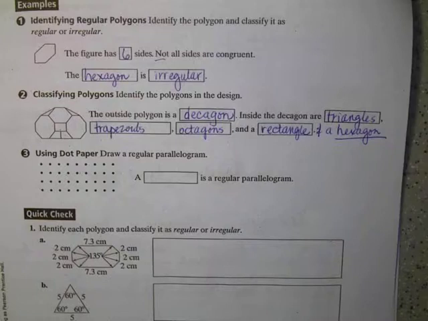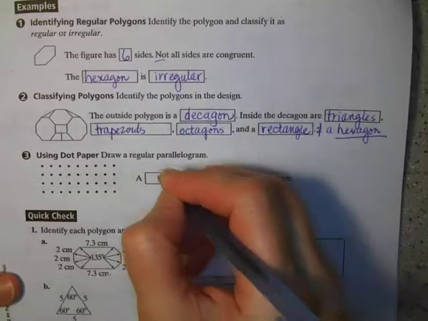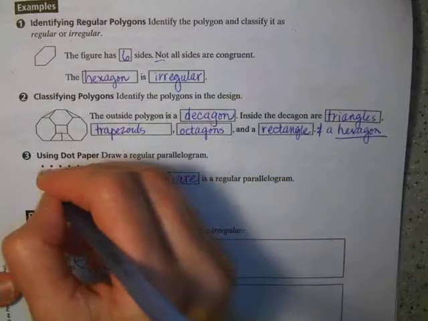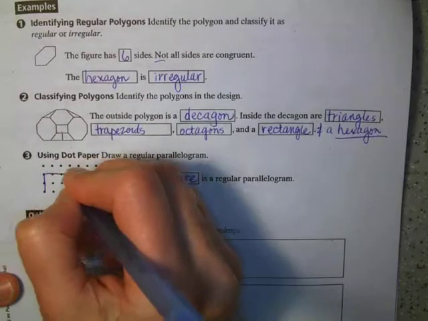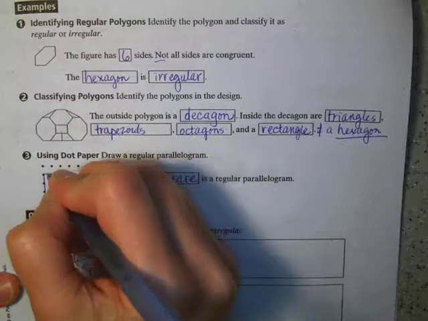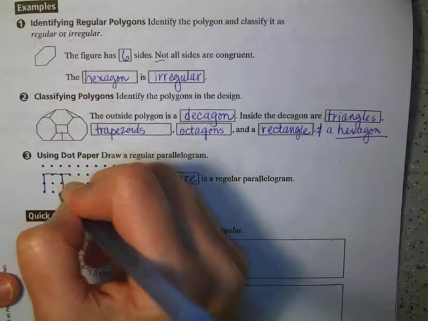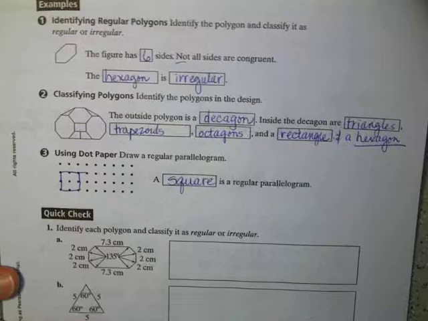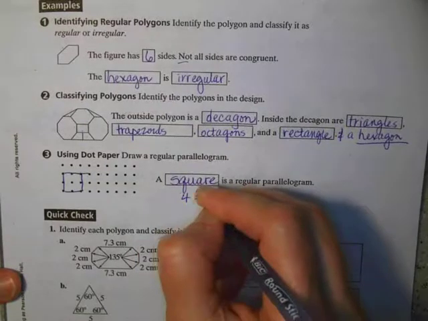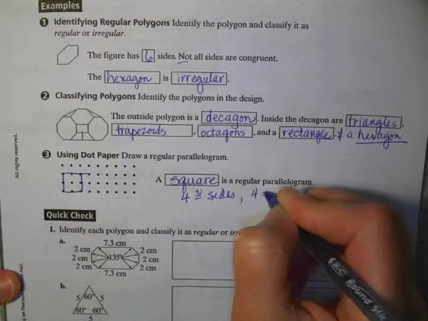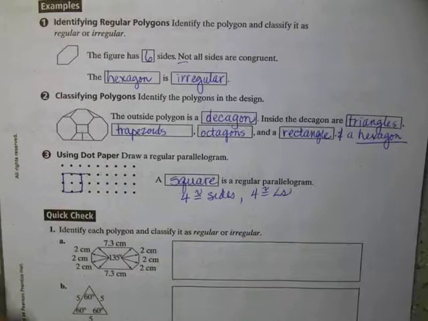Okay, using dot paper, draw a regular parallelogram. Regular means equal sides, equal angles. So a square is a regular parallelogram. So I'm going to connect 3 dots, connect 3 dots. Okay. So remember, that means it has 4 congruent sides and 4 congruent angles. And those would be right angles.